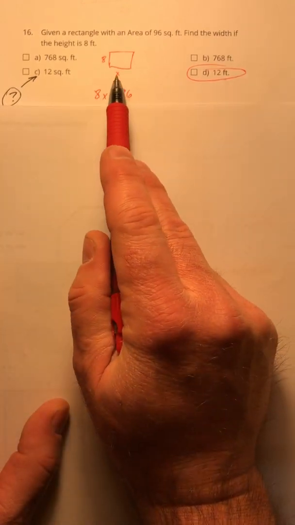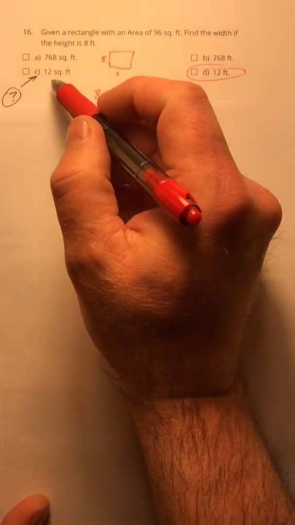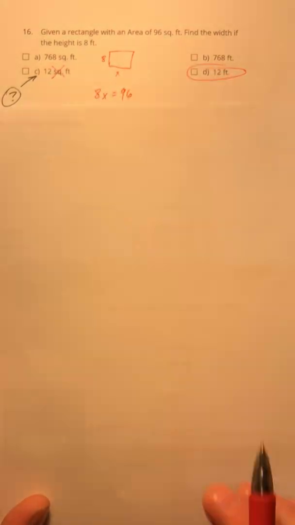Now in this case, we're finding the length of a side. So it's just going to be 12 feet, not 12 square feet. So there's a chance if you got this one wrong, it's because of the units.